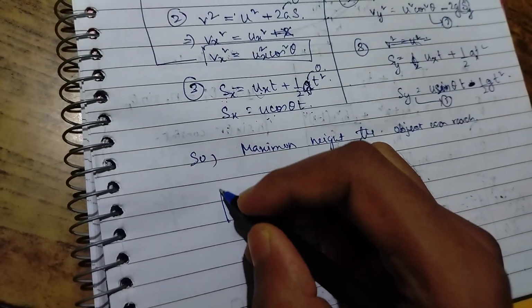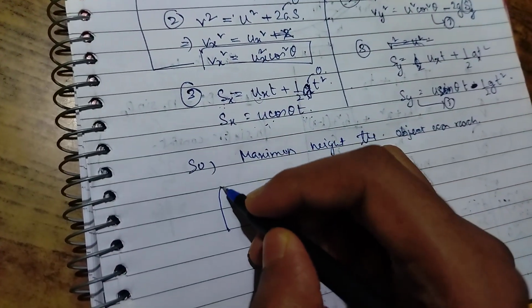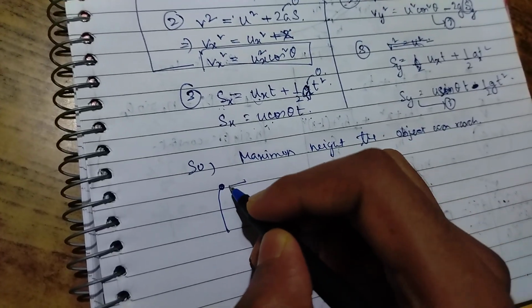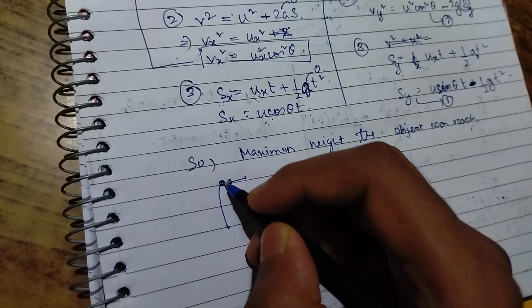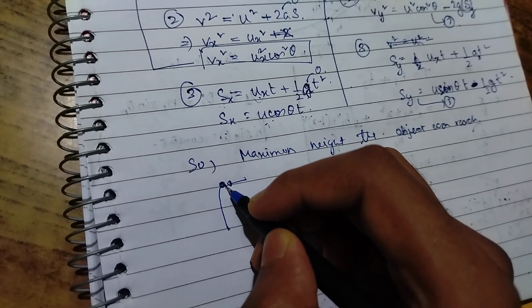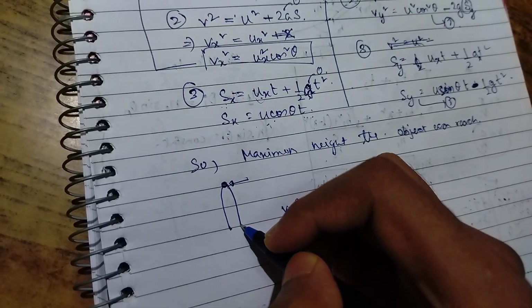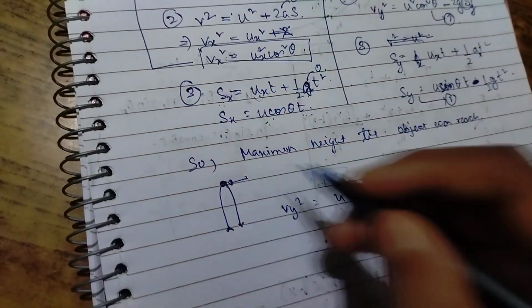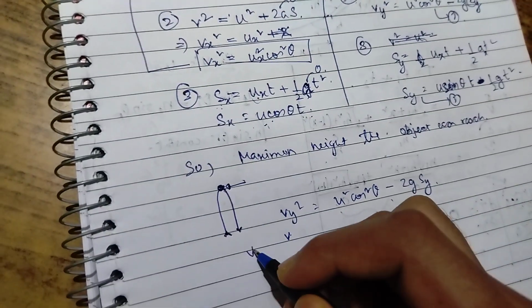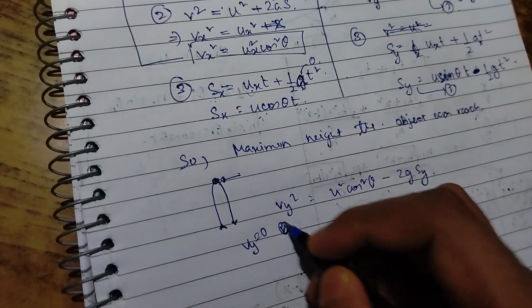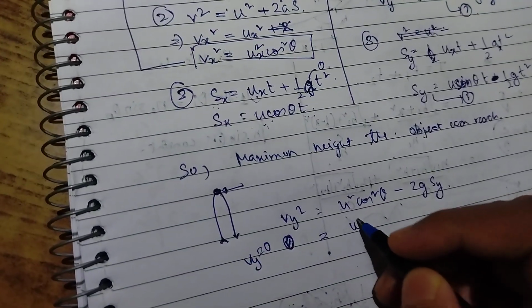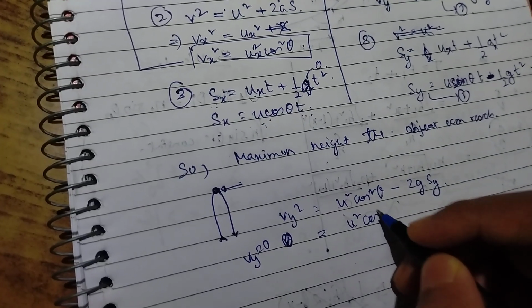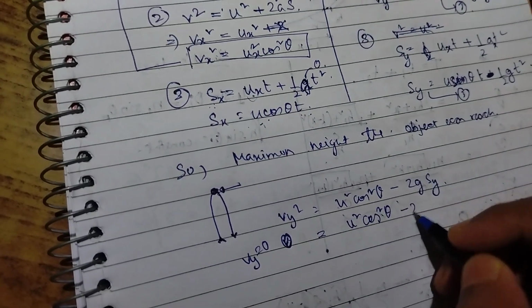We know that when we throw a ball, it stops after getting to its maximum height, then due to gravity it has some velocity, then it comes downwards. So at this point vy is equal to 0, so we will write 0. We know u square, we know theta, we know 2g.